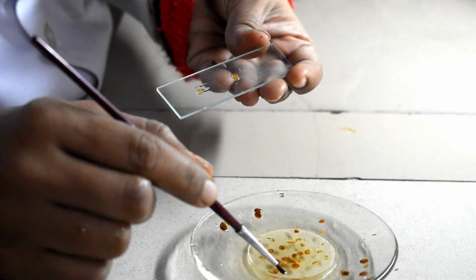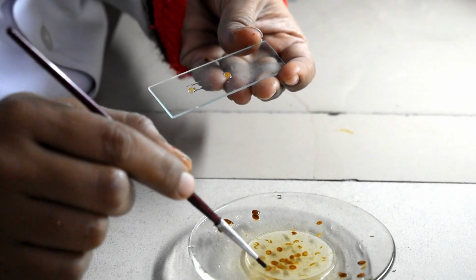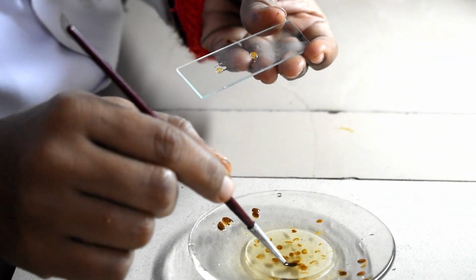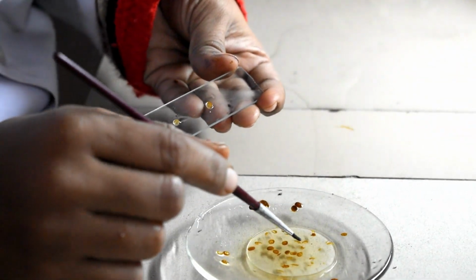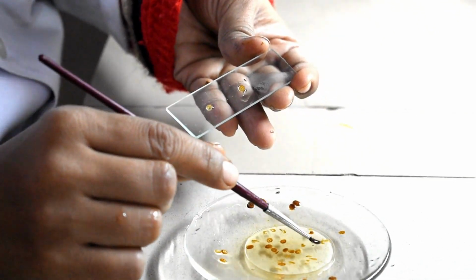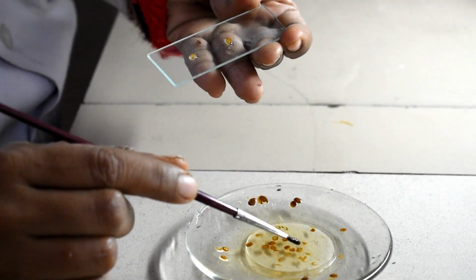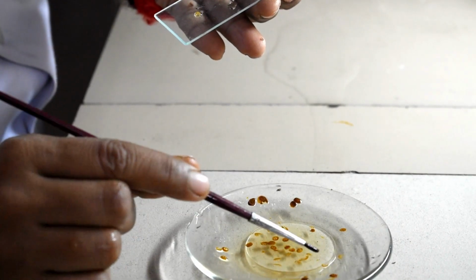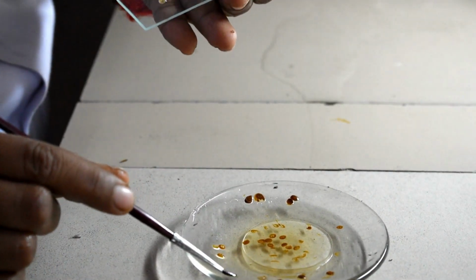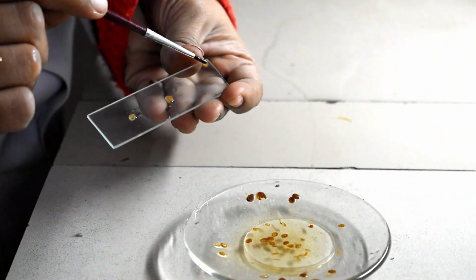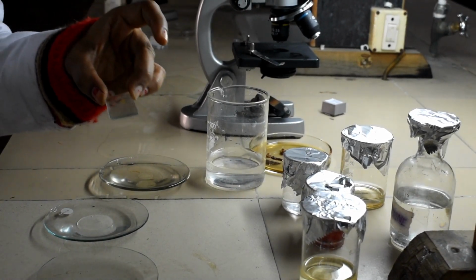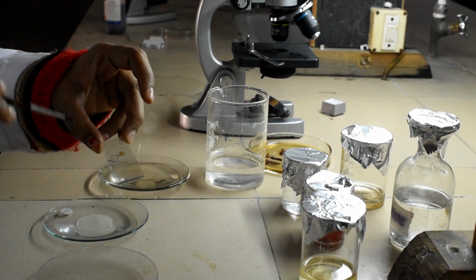The sections should be full sections. They should not be pieces like this. These are thin sections, but you are not going to select them. We are not going to select these sections because we will not observe the whole structure. Okay, we will select the complete section like this. So we have selected one section and that we are going to stain.